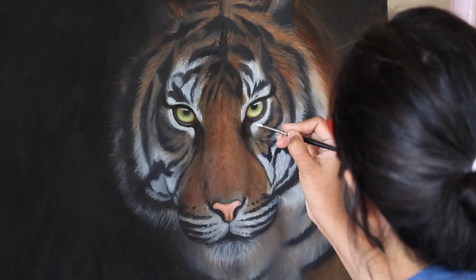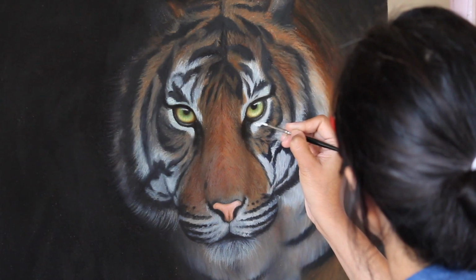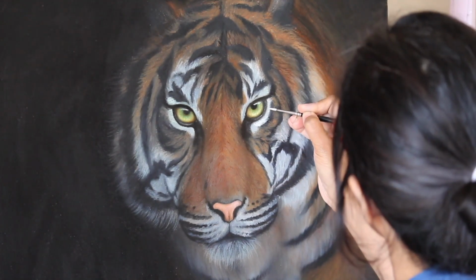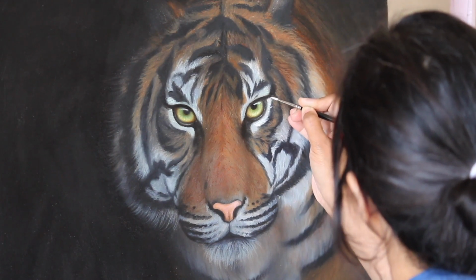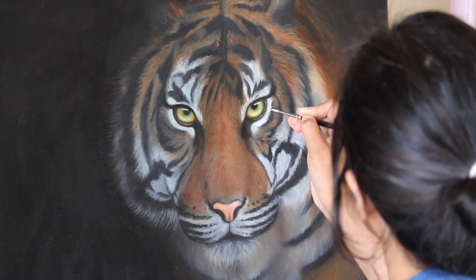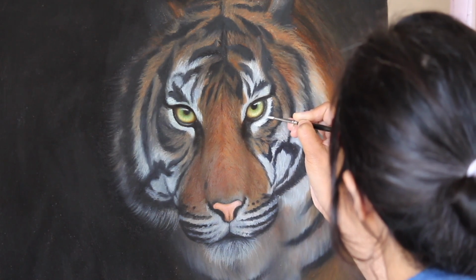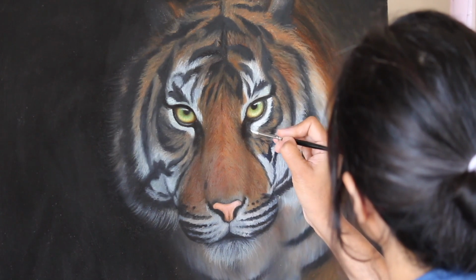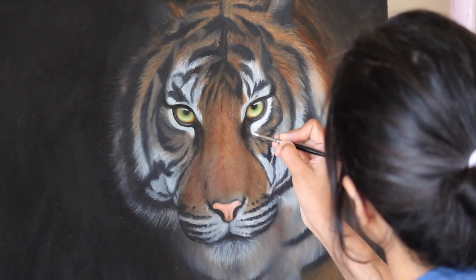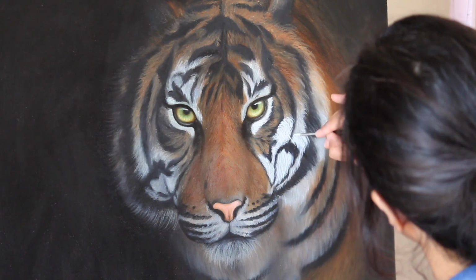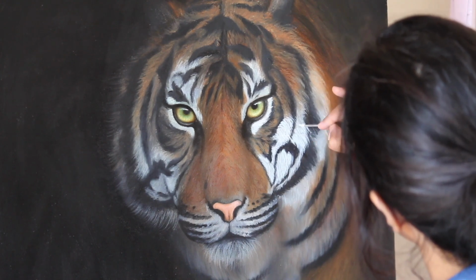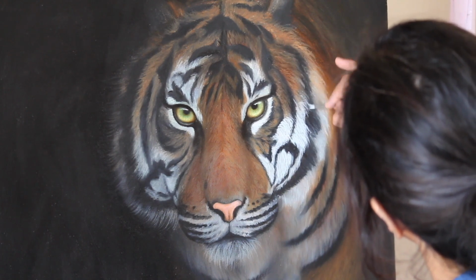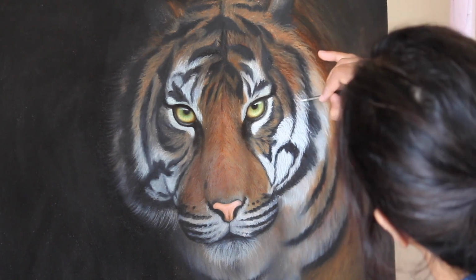Now you can see that I have started the next layer of fur, and this time the fur is more prominent, and I am using a brighter color. For white, I have used more titanium white, and for brown I have used more yellow ochre mixed in burnt sienna. For black you can mix a little bit of titanium white in black, or a little bit of blue also for darker light sections. You can give shades with those.